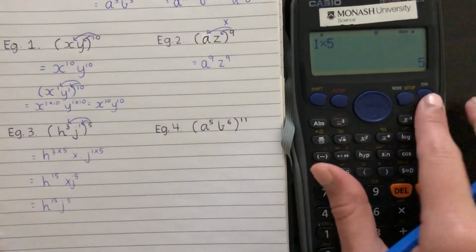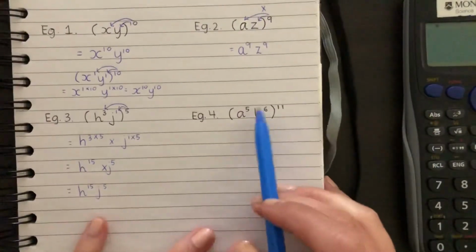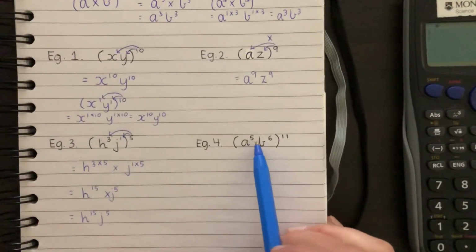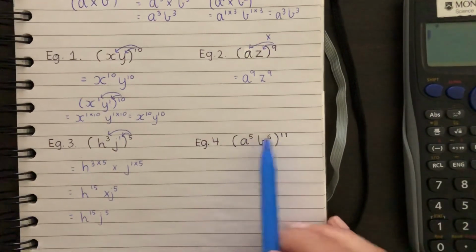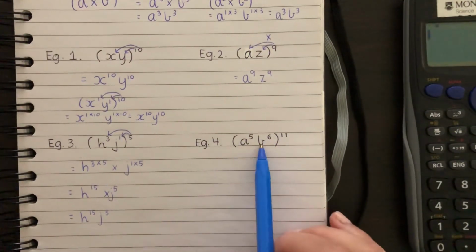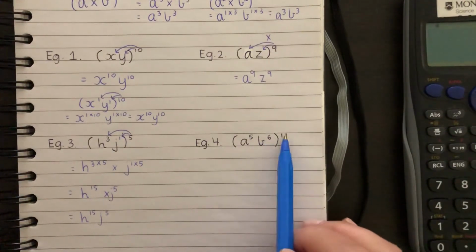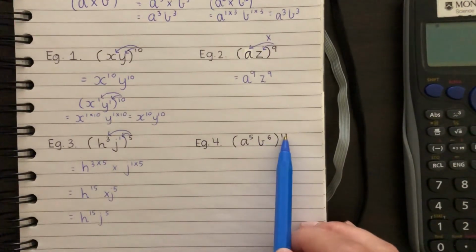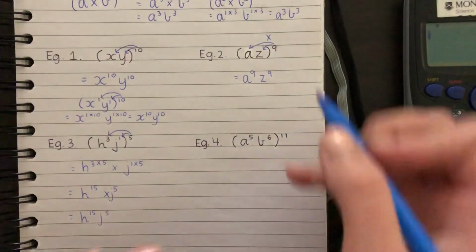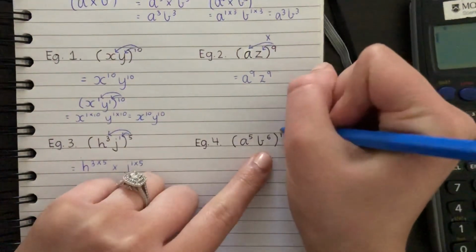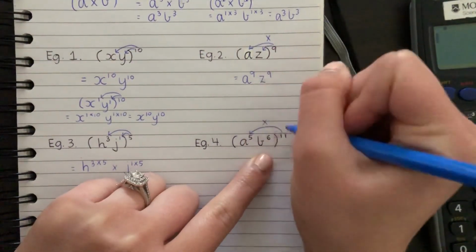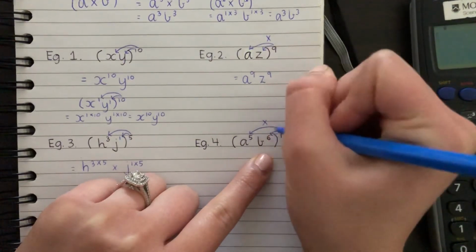Okay, last one. This time we've got, pardon me, numbers on top of my A's and my B's, okay, and they're all to the power of 11, which is on the outside. Okay, so what do we do? The exact same thing. We're multiplying. So take this number, multiply it to here, take that same number, multiply it to there.